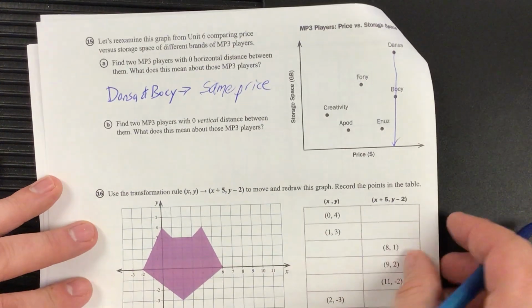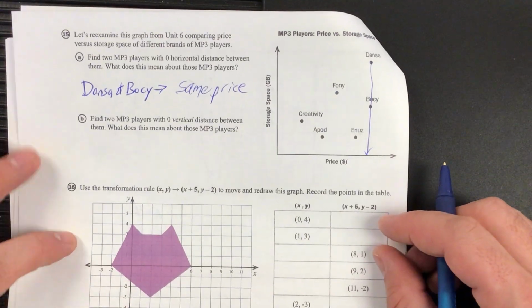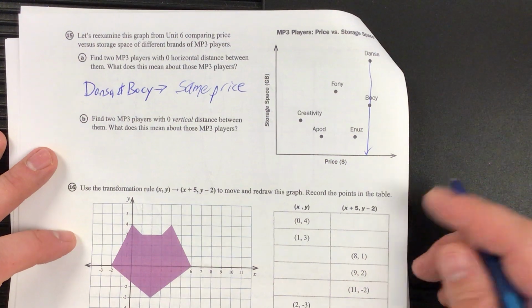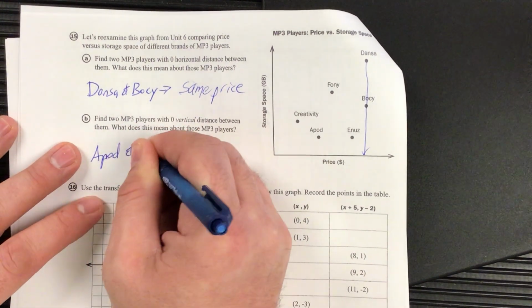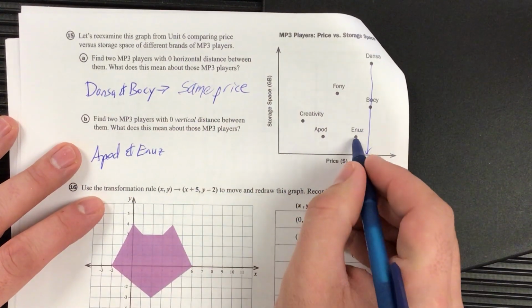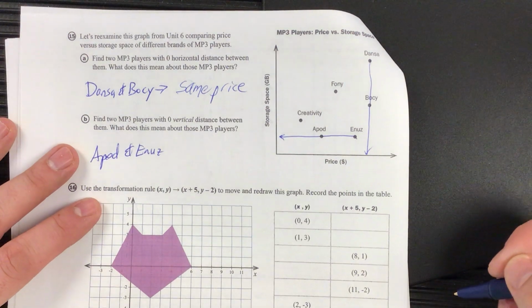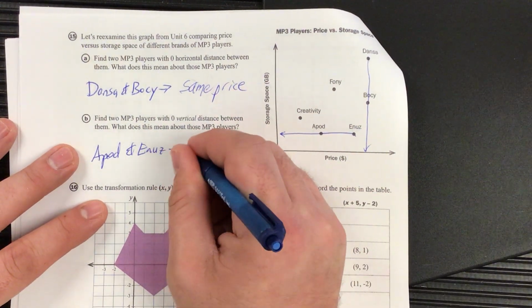Okay, finally, two MP3 players with 0 vertical distance between them. AirPod and the NZ. And what does that mean in regards to this problem? They're the same storage space.